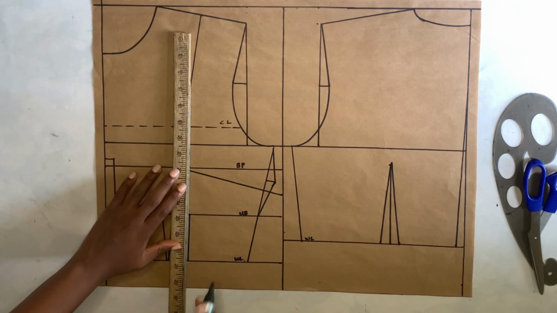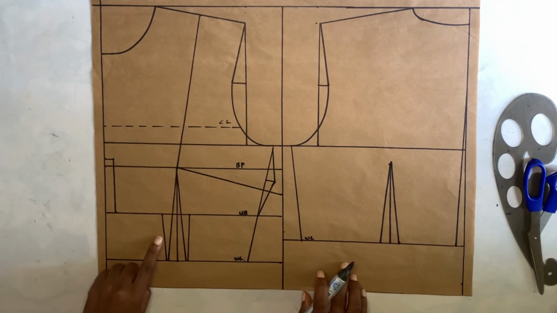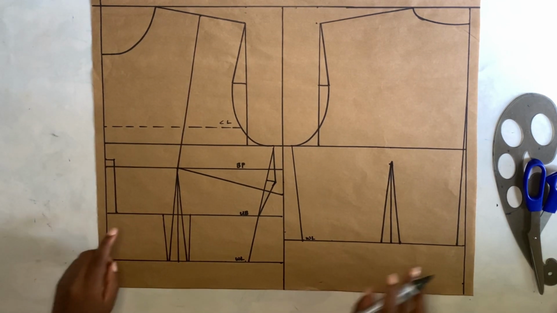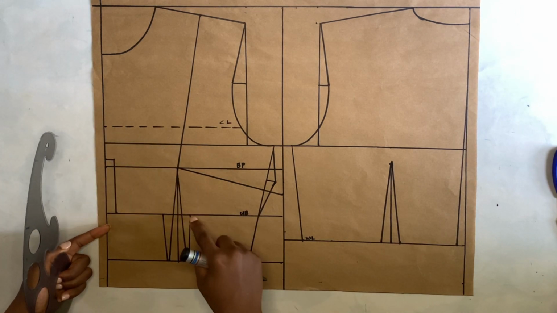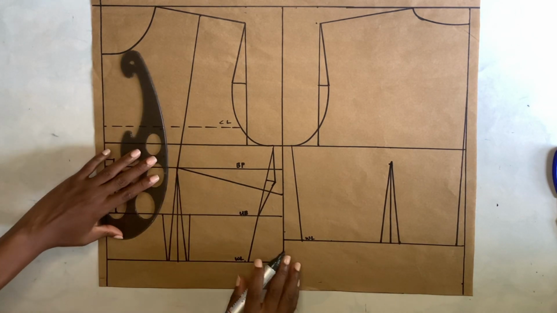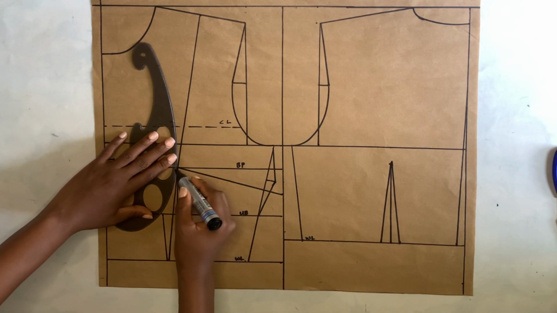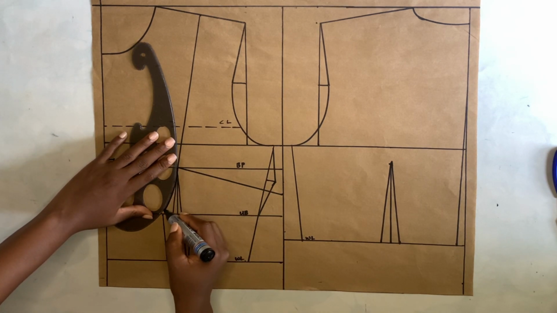You see guys, you're just going to really like that. So after doing this now, I'm going to create a curve from this under bust to meet the bust point and do the same thing to the other side. So I'm just going to use the curve ruler to make a curve there just like this.